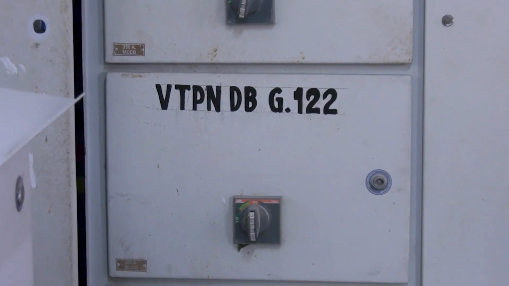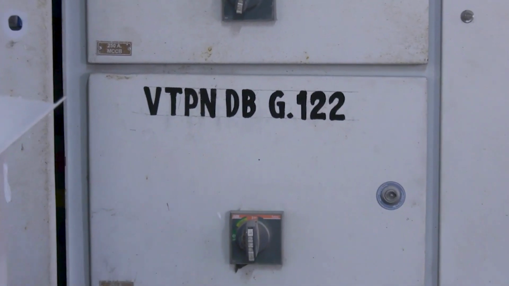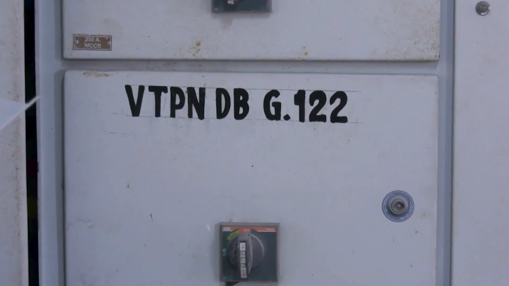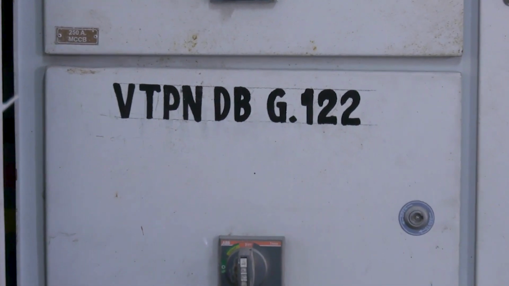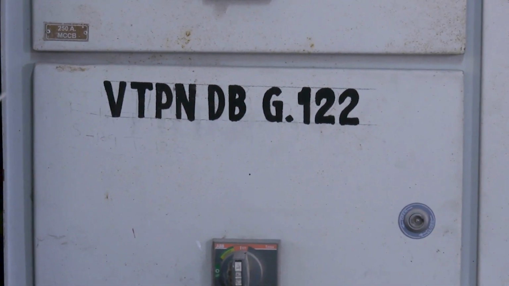Moving on, the section of the LT panel is labeled VTPN DB G.122, indicating it is a distribution board for a three-phase load.